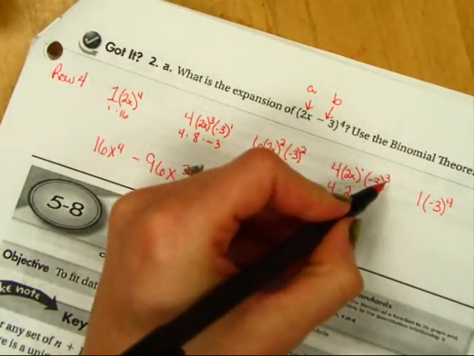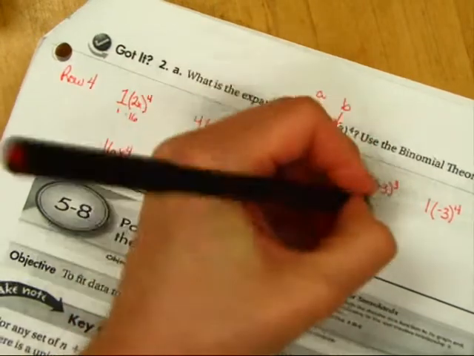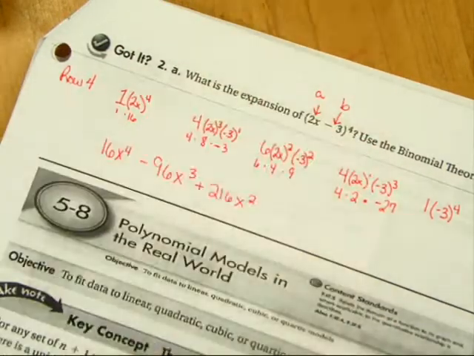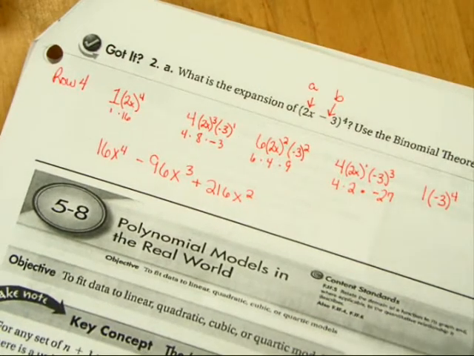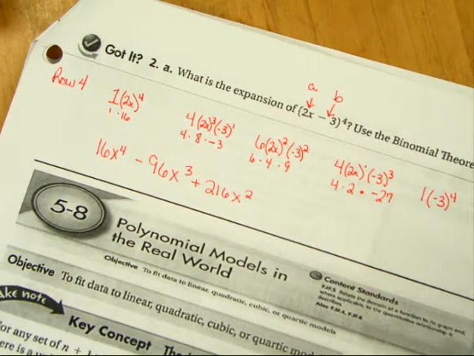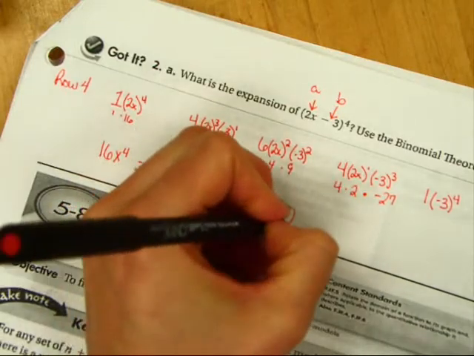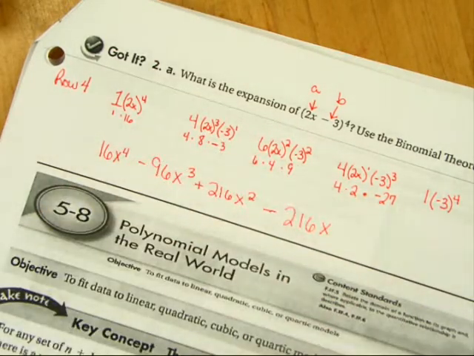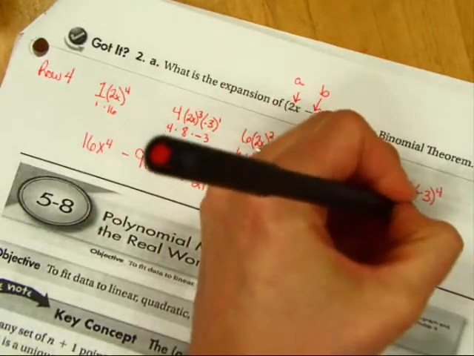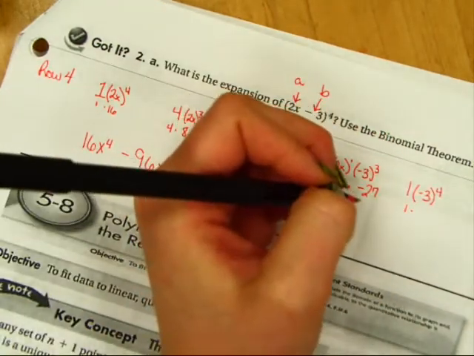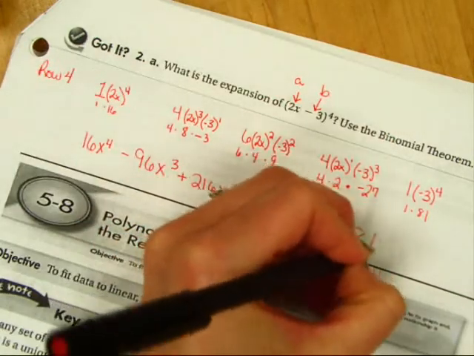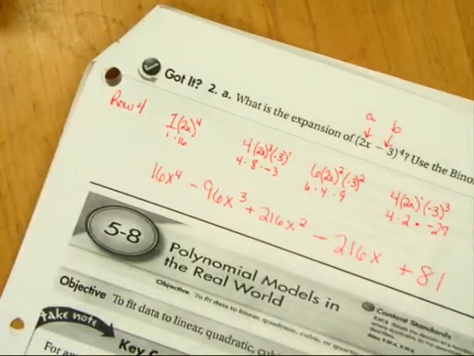Next, this will be a 4 times a 2 because 2 to the 1st. Now negative 3 to the 3rd is negative, negative, negative. So times negative 27. So all of that together, 4 times 2 times negative 27 is negative 216. X has the power of 1. And then the last one is 1 times, well, negative 3 to the 4th is a positive 81. So I'm just going to drop down a plus 81, and there's no more x's.